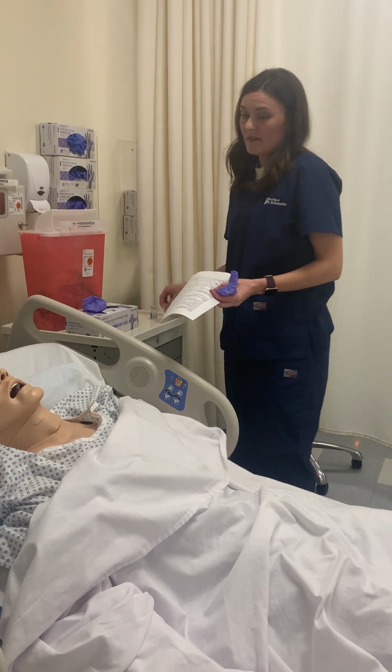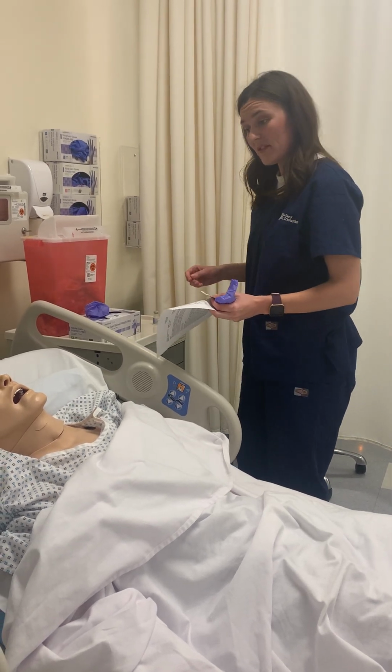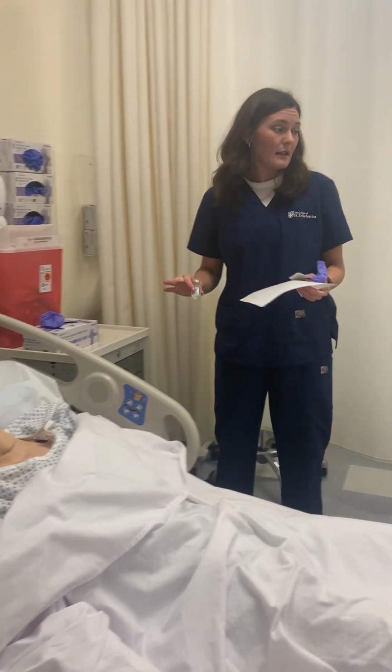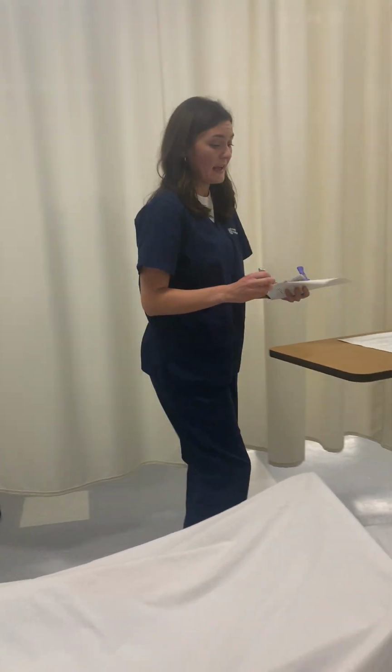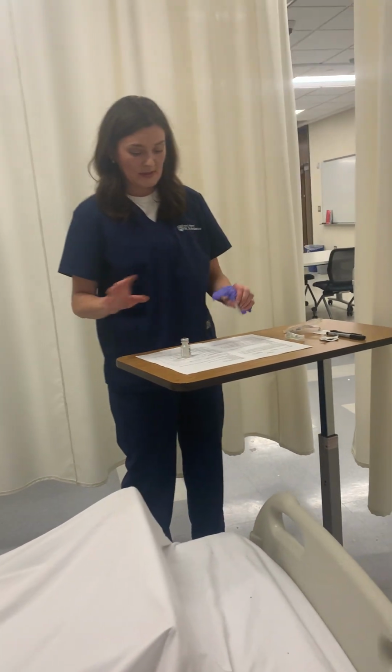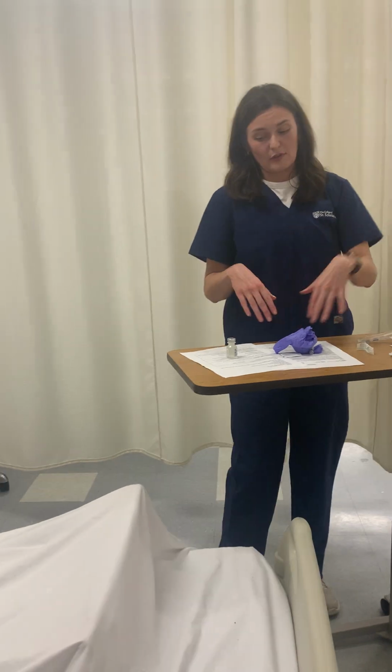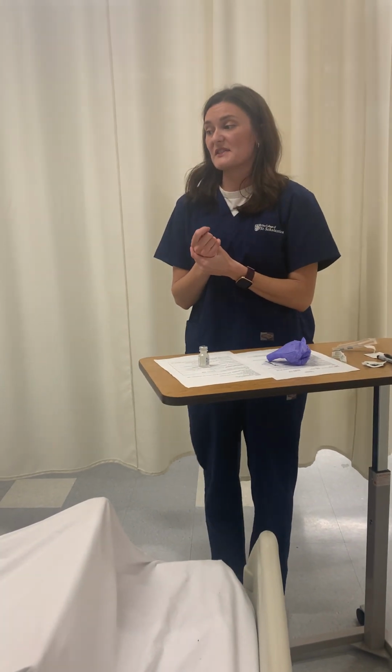And I would stay with the client for a few minutes just to ensure that they're safe and that they're doing okay. So I'm going to open the curtain, throw my things, exit the room, and document the things that I've done, where I injected the site. And then 15 minutes later or so, I would return to the client's room.